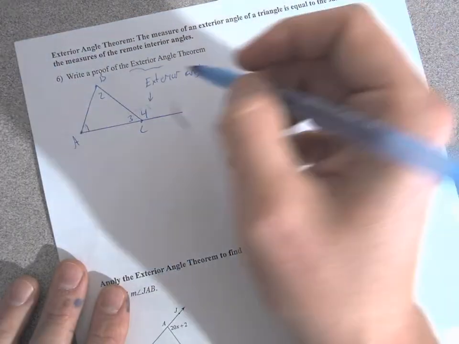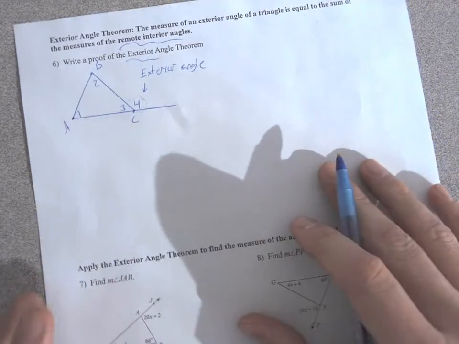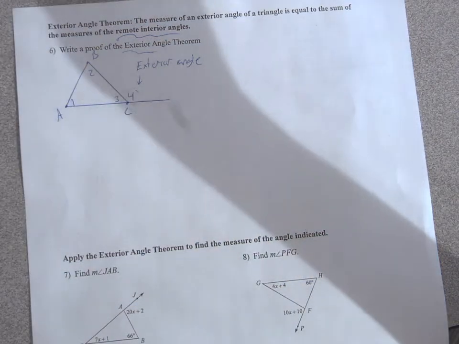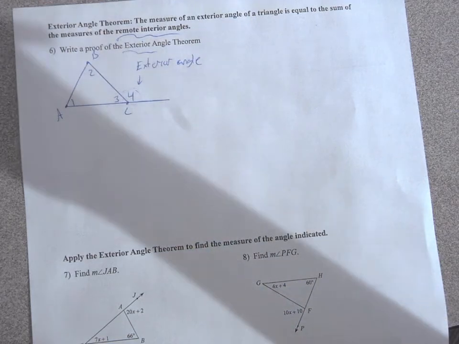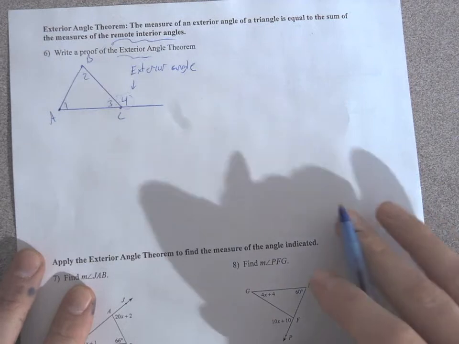Now let's talk about the remote interior angles. Okay, remote means far away. So if you think about a remote control, it literally means you're controlling something remotely, or from a distance. Like the remote control for your TV, you're controlling your TV while you're sitting on the couch and there's some distance there. So remote means away from or far away from.